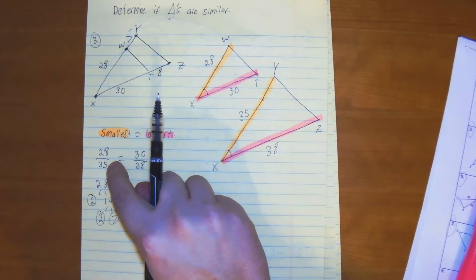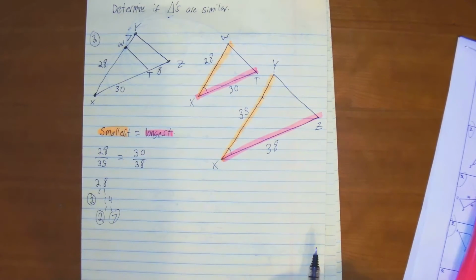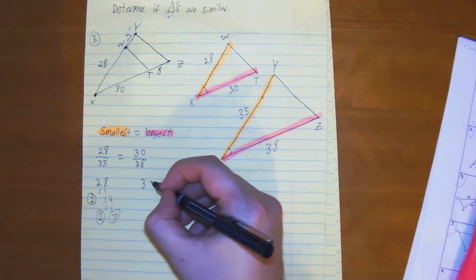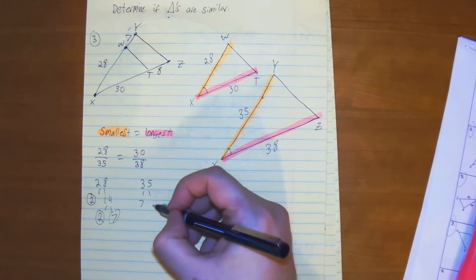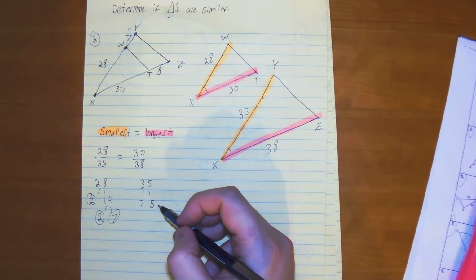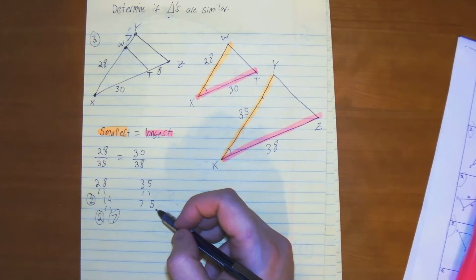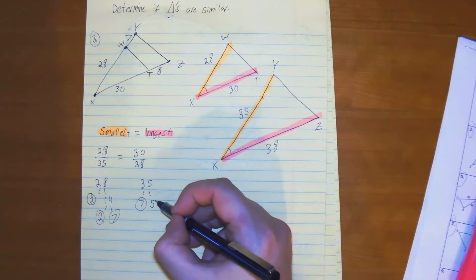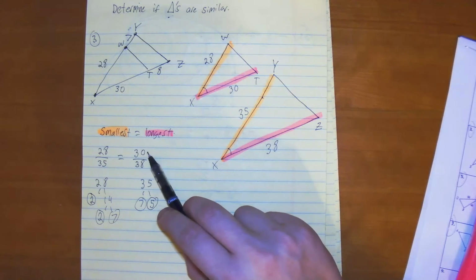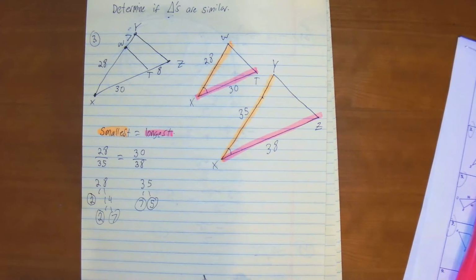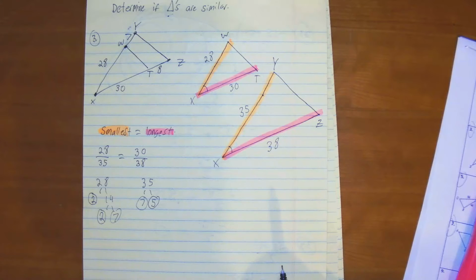So now we're going to break down 35. 35 can be broken down to 7 and 5. So 7's prime, 5's prime. And we're going to do the same thing to 30 and then 38. And then we're going to rewrite our ratios to simplify.